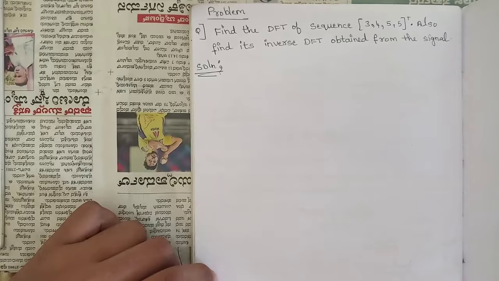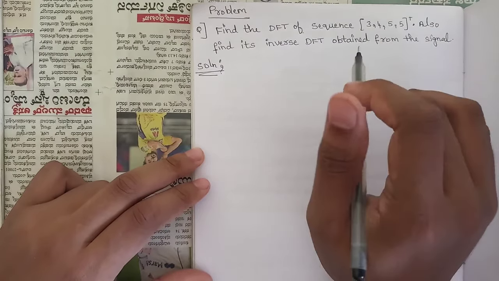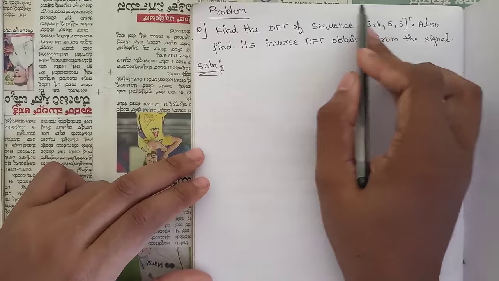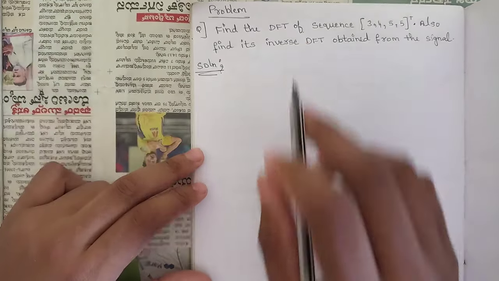So the question goes like this. We need to find the DFT of the sequence 3, 4, 5, 5. This is the sequence given. Also we need to find its inverse DFT obtained from the signal. So first we need to find the discrete Fourier transform of the signal given. After that, whatever answer we got, using that we need to find its inverse discrete Fourier transform.